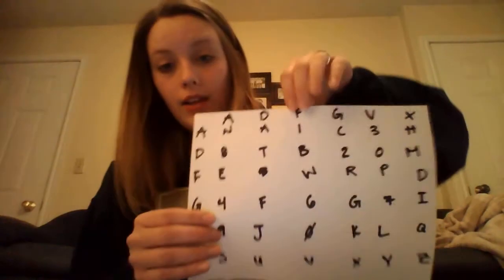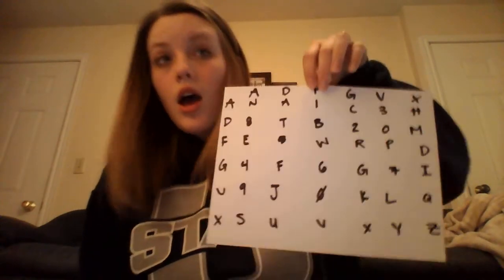So the cipher uses a 6x6 grid that looks like this. It allows for 36 slots, so it allows for the 26 letters in the alphabet and 10 numbers, so 0 through 9.